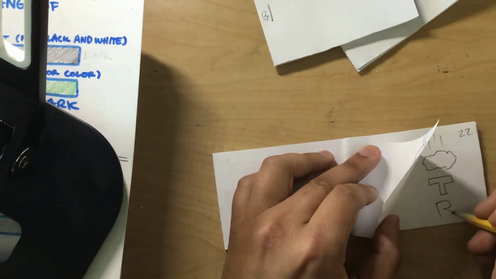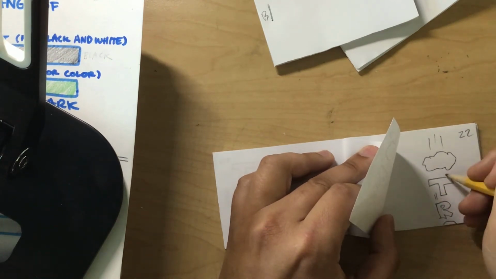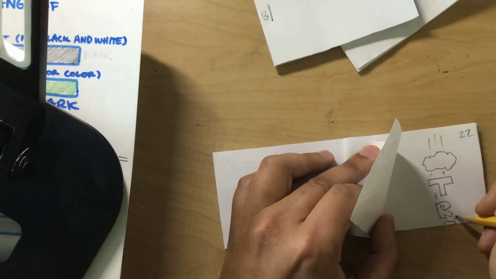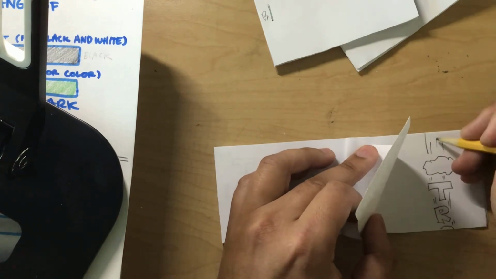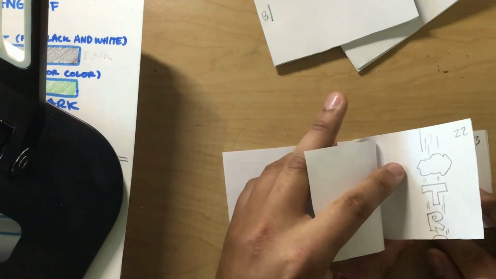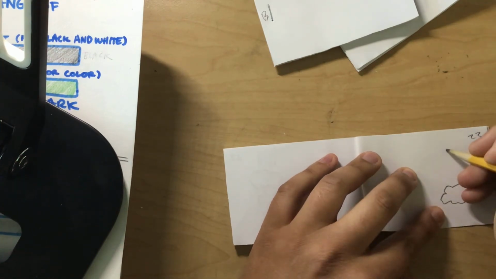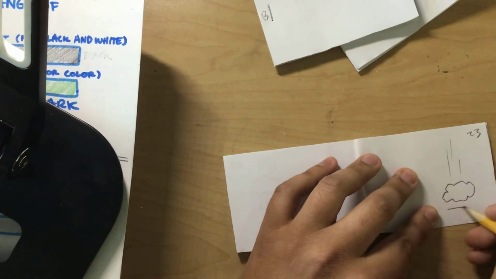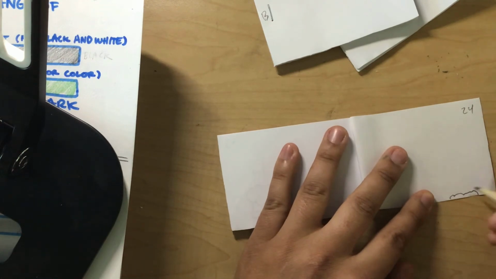R is going to go down here. Just the top of the O. I'll put some movement lines showing that things are fallen. And if you put long lines, it shows that they're moving faster. Make short ones a little bit slower. And then 23, I'm going to move the cloud even further down now. And what we're going to see is just the top of the T. Some movement lines there. And then 24, it's just going to be sort of like the top of the cloud.